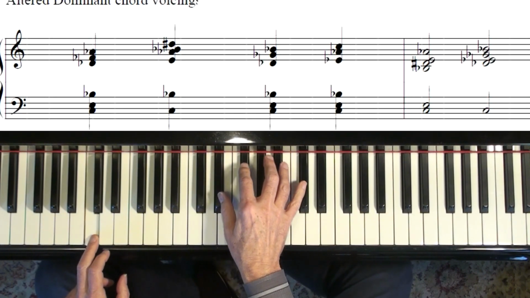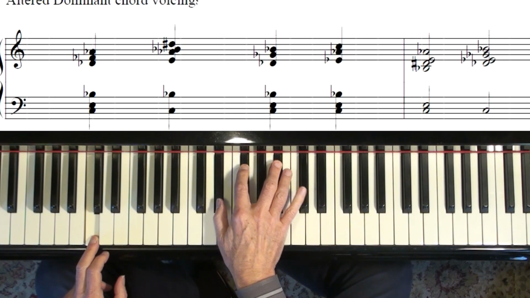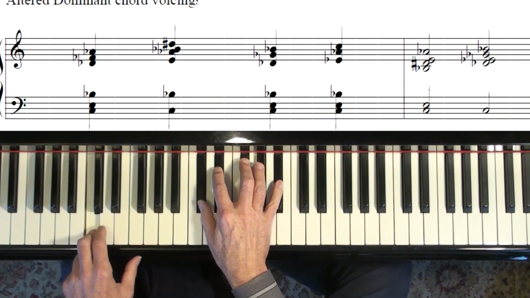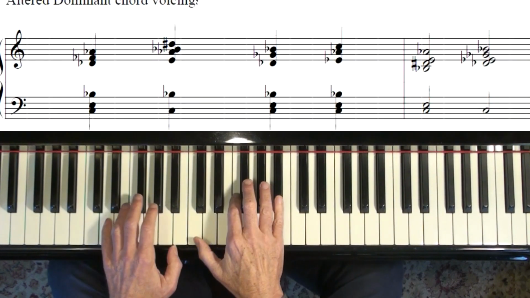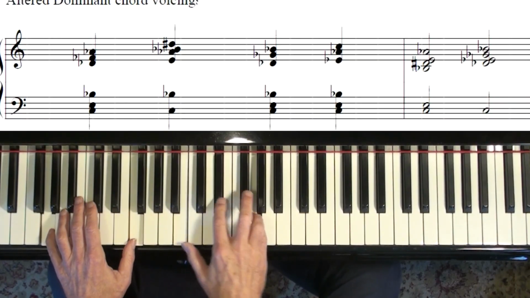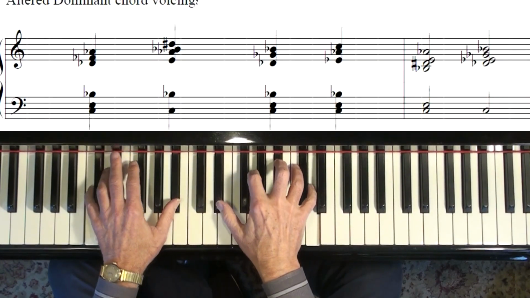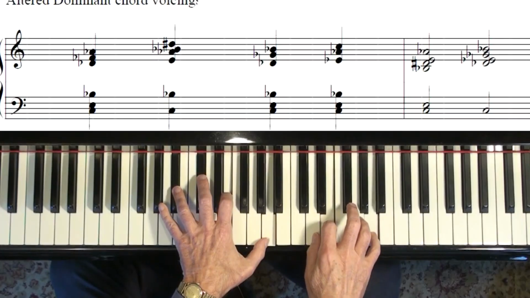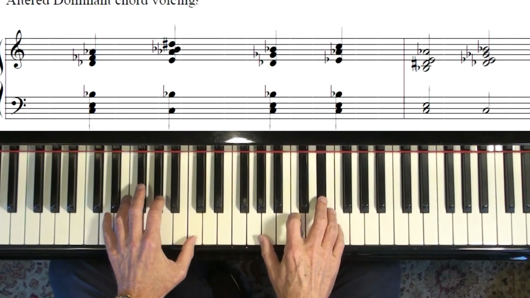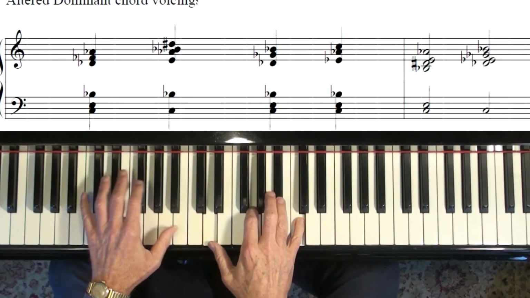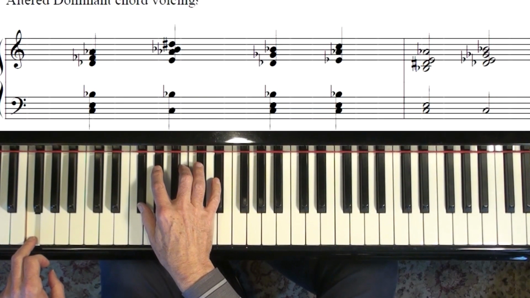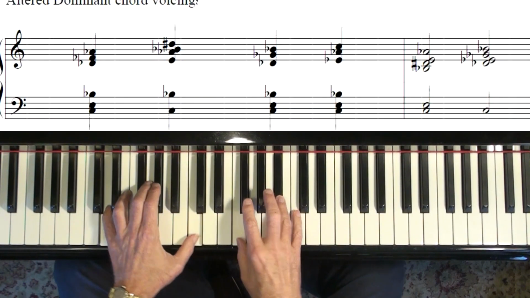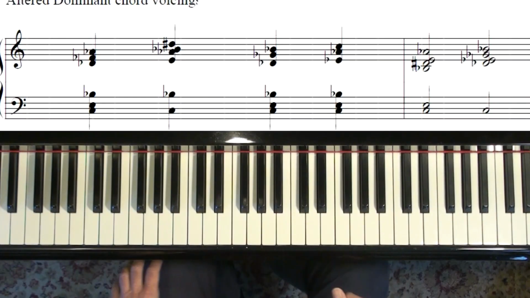So a minor 7th chord, a minor 3rd above the root. Yeah, that's it. I heard him use this, he used it right here. So anyway, that was an F dominant, not a C dominant.